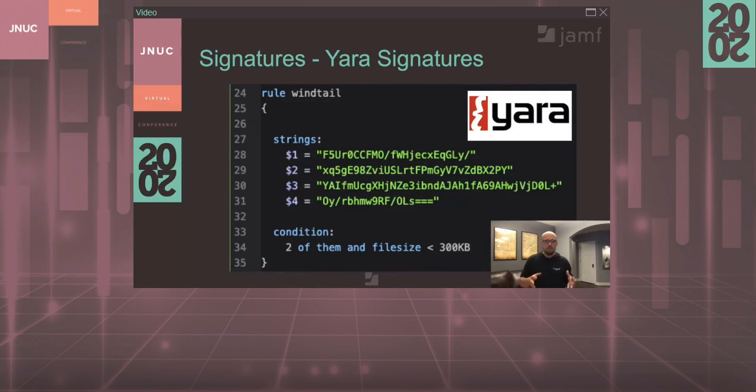In our condition, we've decided that we only expect to see 2 of these strings because they seem to be pretty unique, and because if the author of this malware now goes back and modifies his malware, hopefully 2 of these strings out of the 4 of them will remain unchanged. So this is just a way of hoping that maybe we'll detect on any future samples of Windtail that pop up in the future with this very basic rule. So this is just scraping the surface of Yara. Rules can get a lot more advanced, but right now we just wanted to give you an idea of how it works.